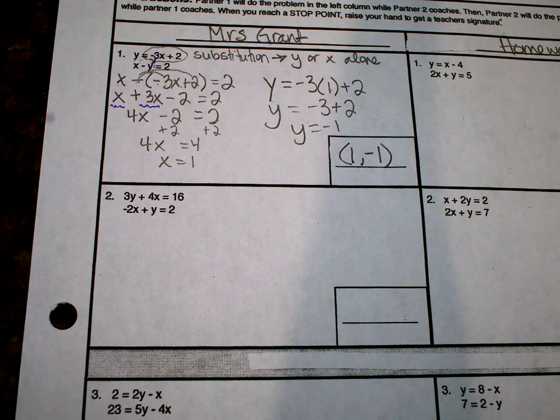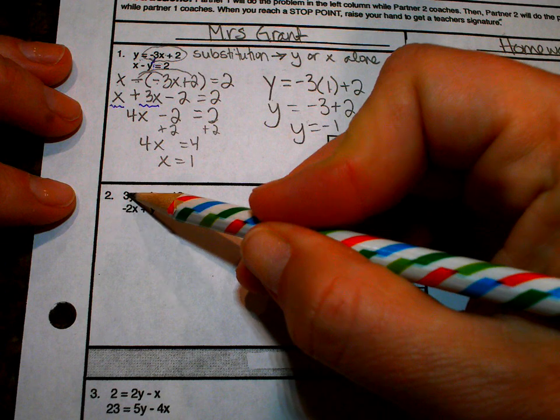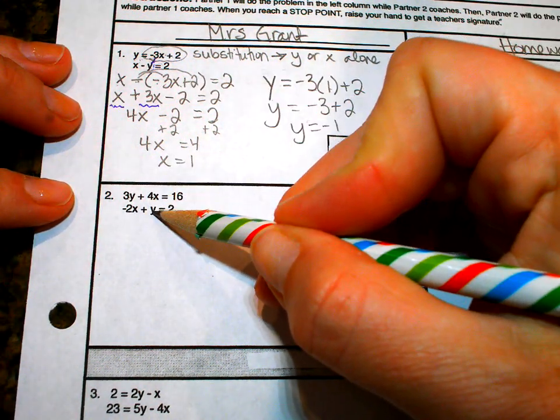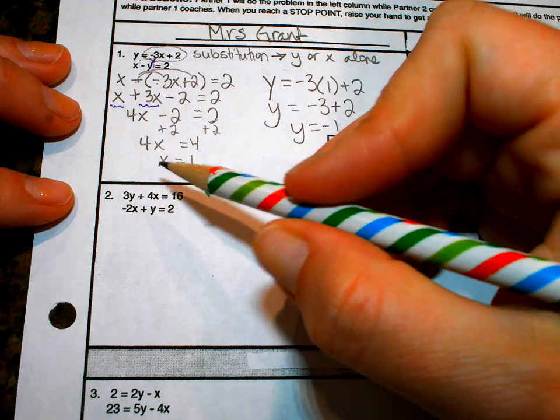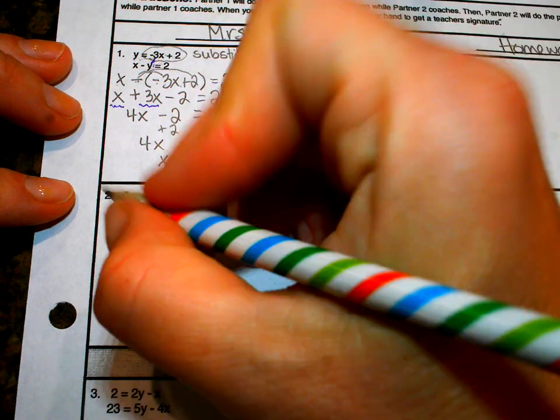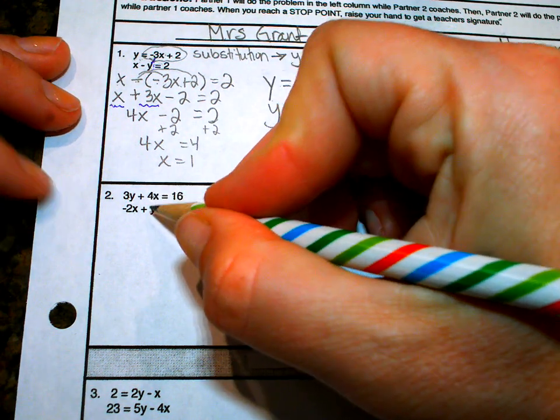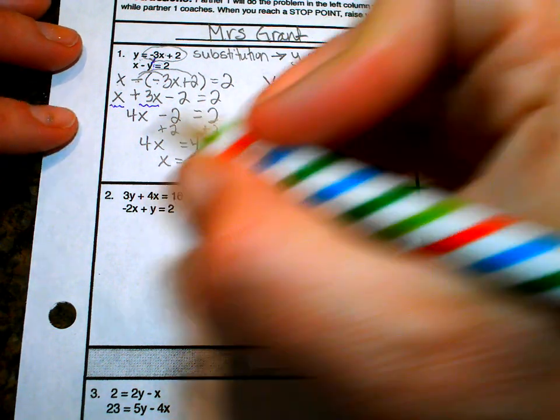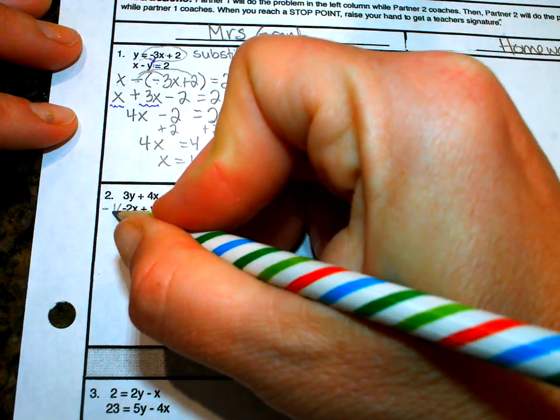All right, so now I have this number 2. Well, there is no variable isolated, so I'm going to have to do the elimination method. I'm going to have to either get the x's to cancel out or get the y's to cancel out. I can either make both of these a 6 or I can make both of these a 4. The easier choice is to make both of these a 4. So that means that, oh wait, this is a positive 4 and a negative. I need this to be a negative 4y. I'm going to multiply the bottom equation by negative 4.